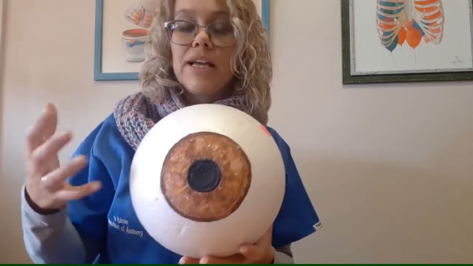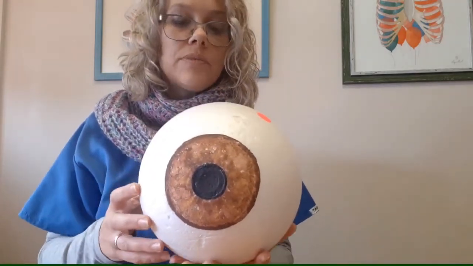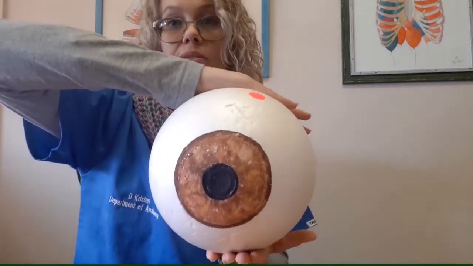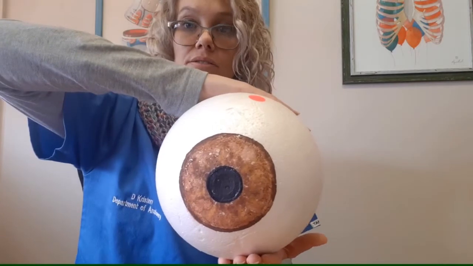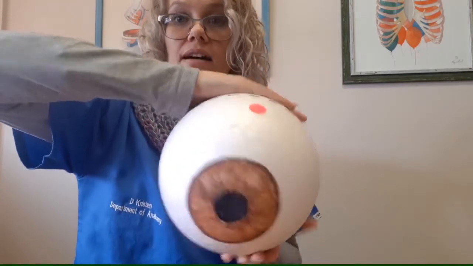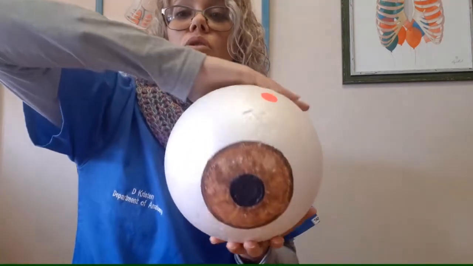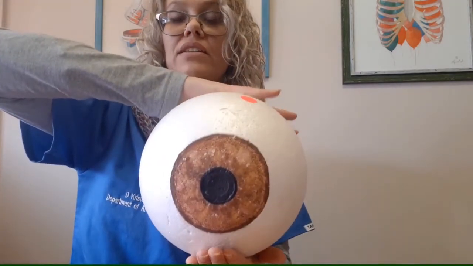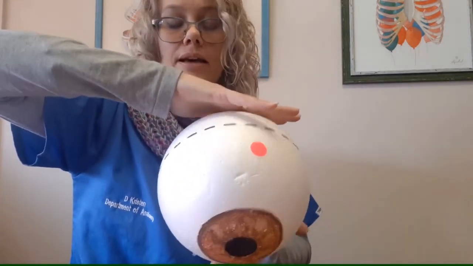So just to first explain the synergistic actions, let's do superior oblique and inferior rectus. Both of these muscles depress the eye. Superior oblique will depress and abduct, and inferior rectus will depress the eye.